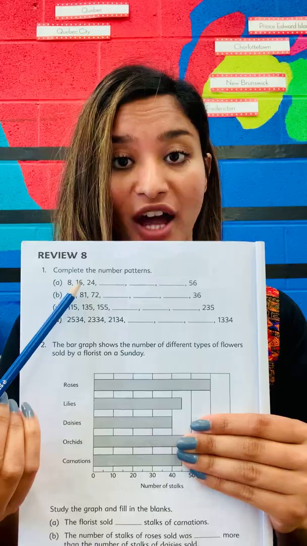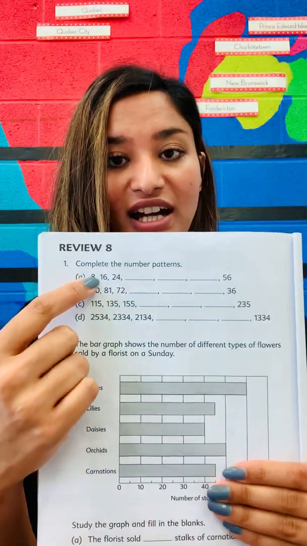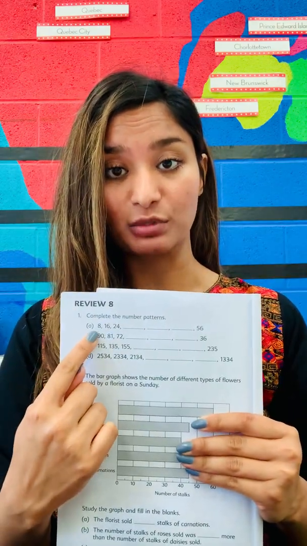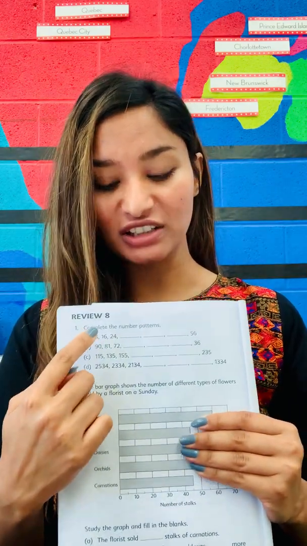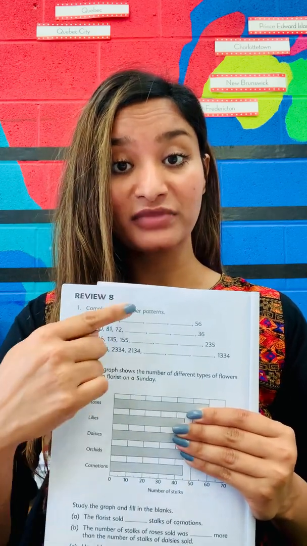Now the first question is you have to complete the pattern, right? And you have to find out what the pattern is for each question, okay? Now for the first one, it is the 8 times table, right? 8 times 1 gives us 8, 8 times 2 gives us 16, 8 times 3 gives us 24, 8 times 4 gives us 32, right?